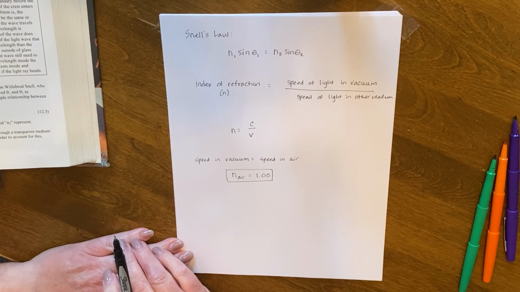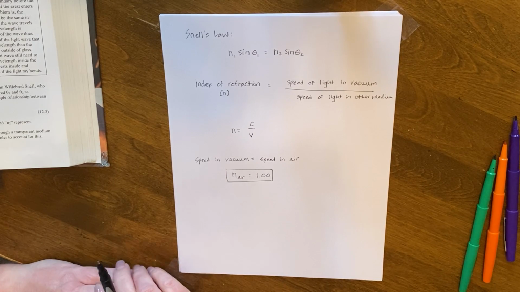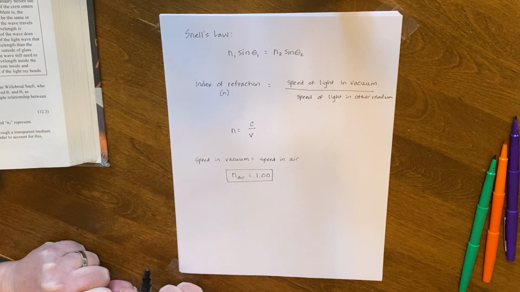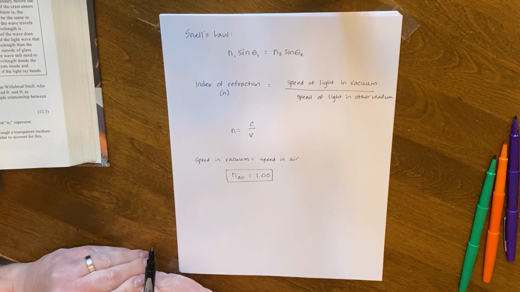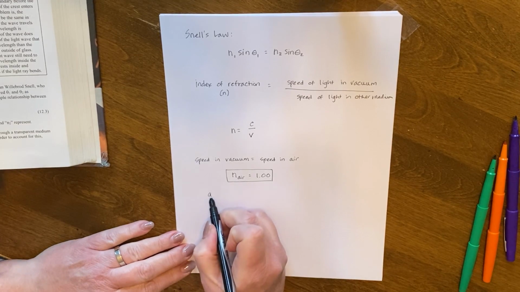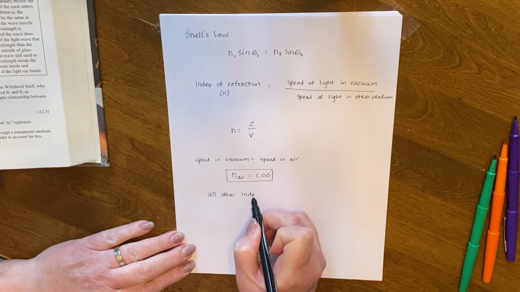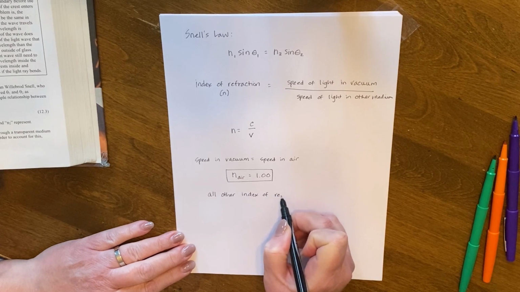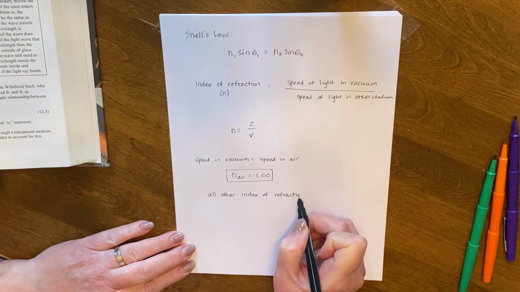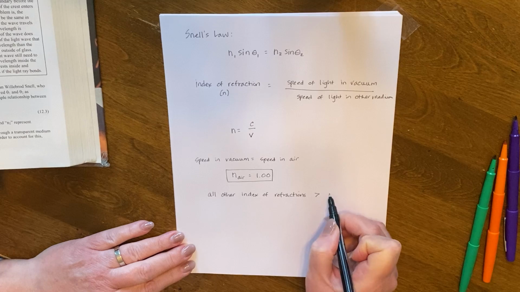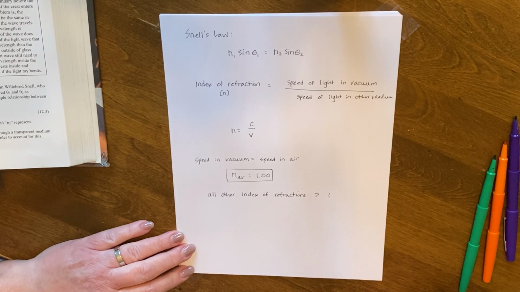And then if you think about it, all other substances that light could pass through are going to be denser than air. So all other n's, all other of these index of refractions should be greater than 1.